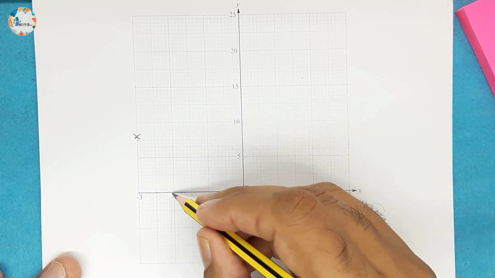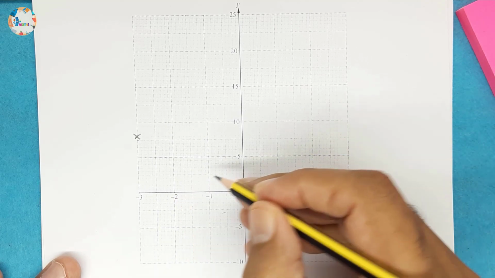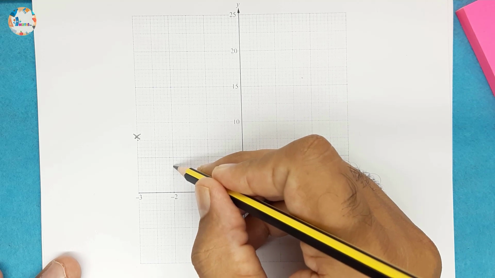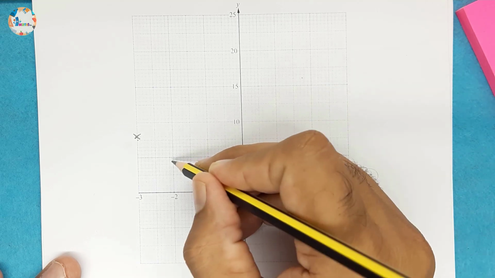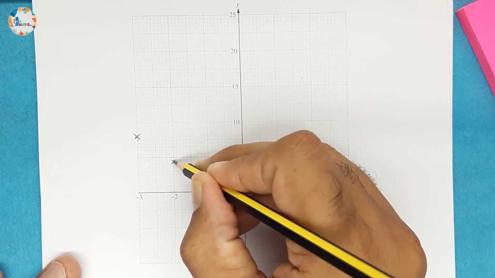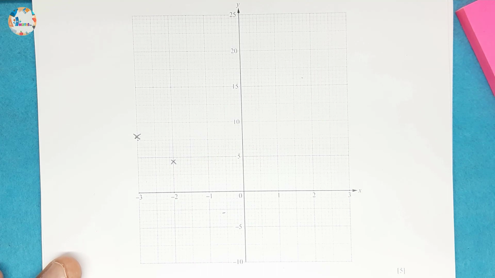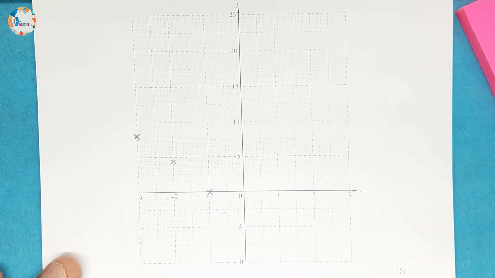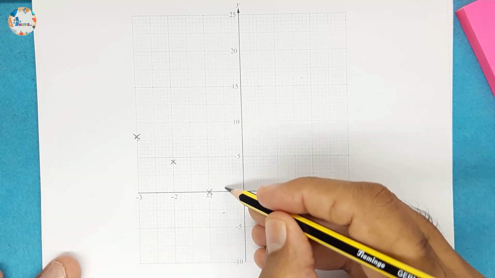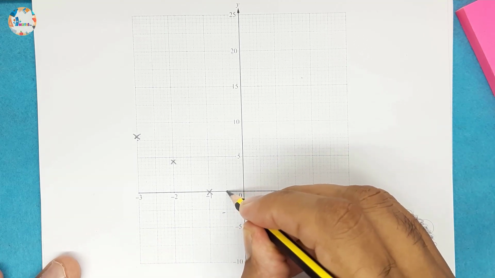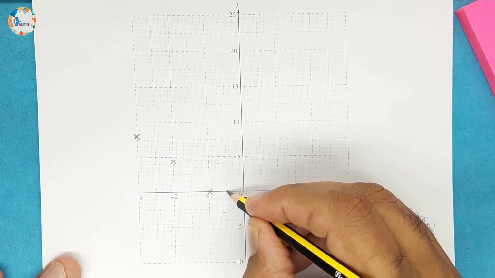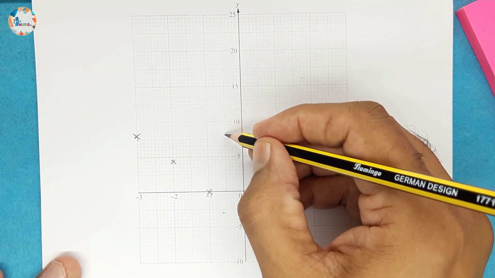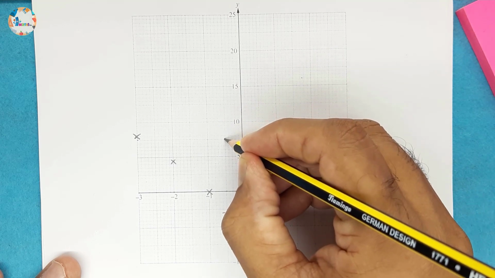Then minus 2 and minus 4.5. So minus 4.5 will be in this point. Next, minus 1 and 0. Minus 1 and 0 is this one. Then minus 0.5 and 7.5. So 7.5 will be this value.